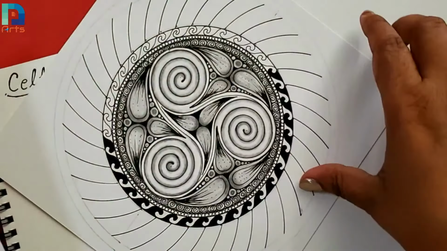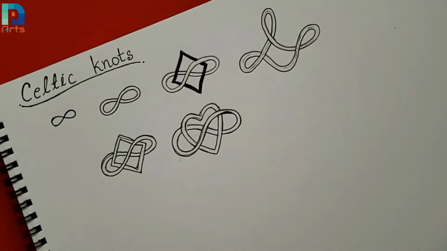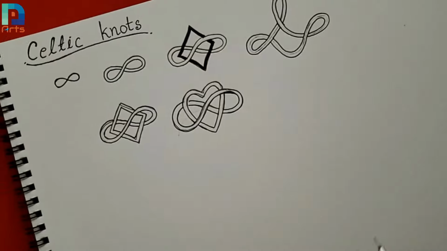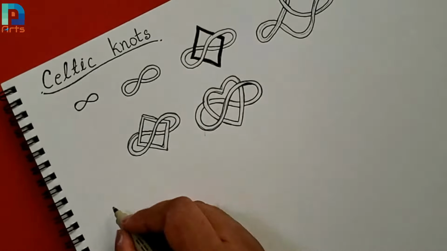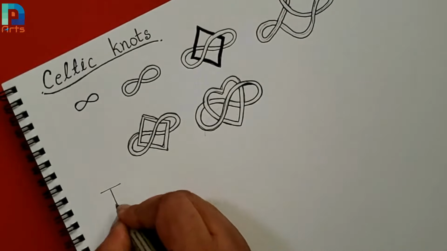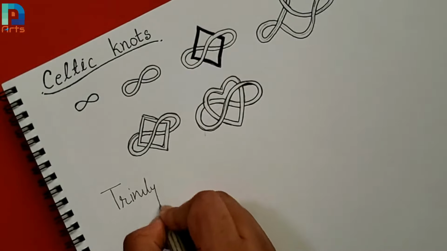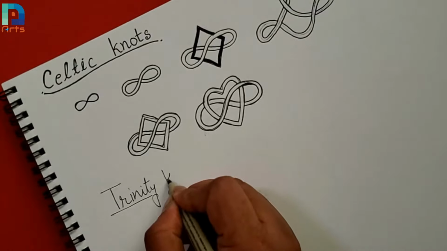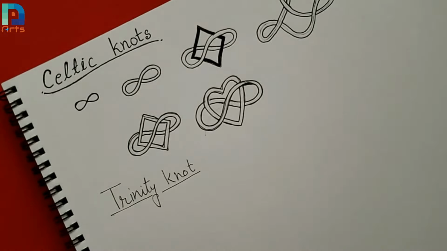So these are what we drew with the help of the tools. But here we are not going to use the tools. We are basically going to focus just on the drawing. So the first symbol is the Trinity symbol, the Trinity Knot, the Celtic Trinity Knot.